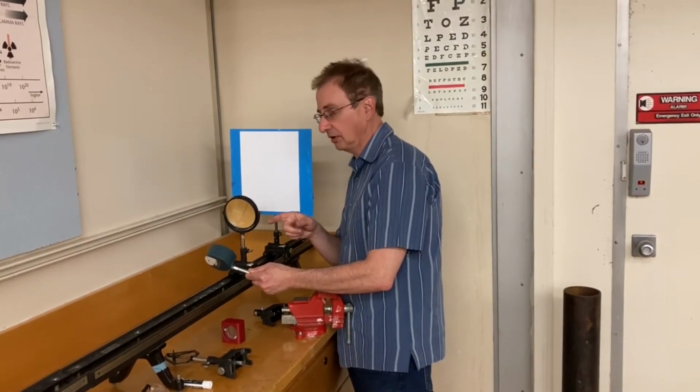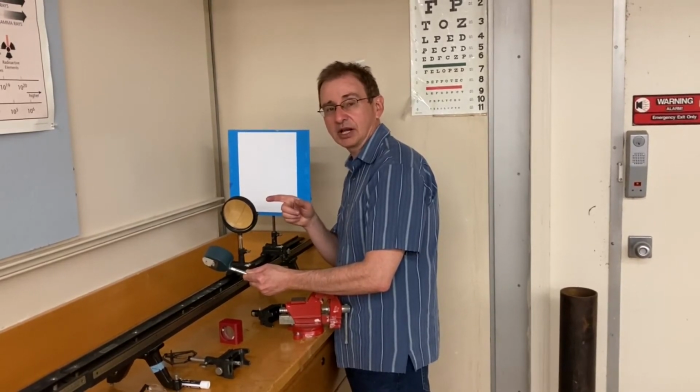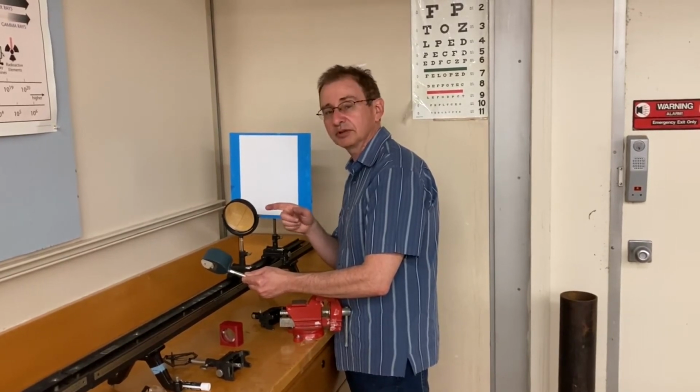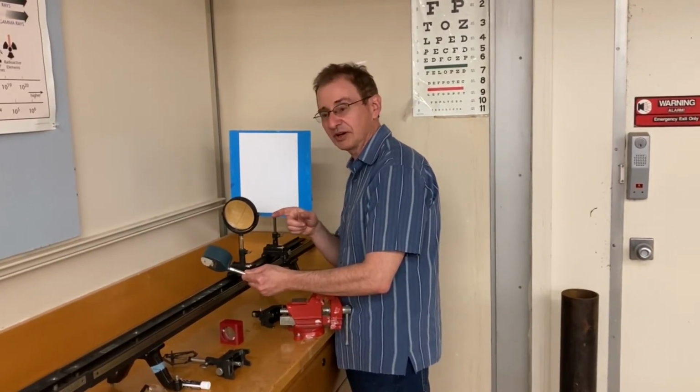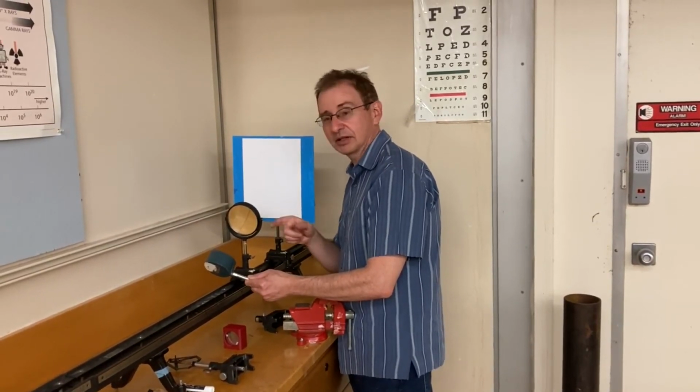If you want to, again, you can take this outside and use the sun as the object. That might be easier for you. You do need two people to make this measurement because one person's holding the mirror and the other person's got to hold the meter stick or the ruler to measure that distance.